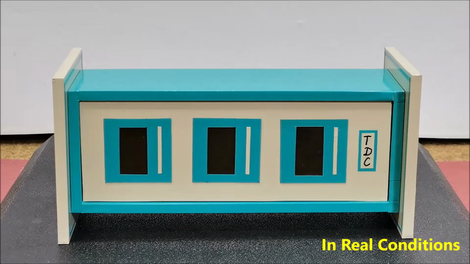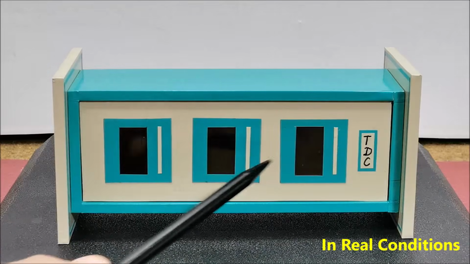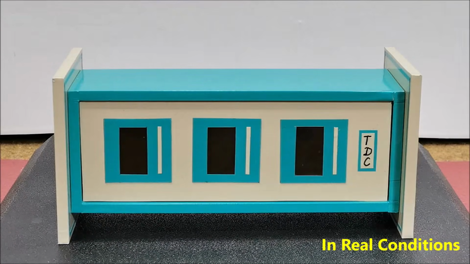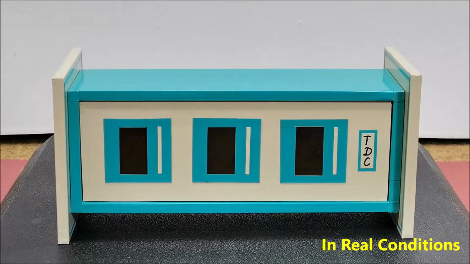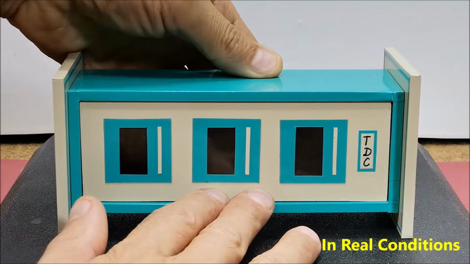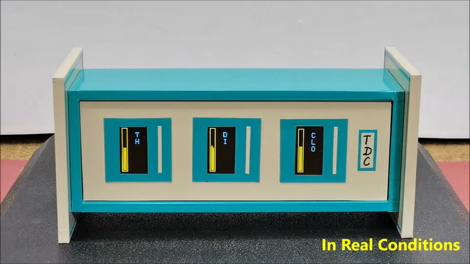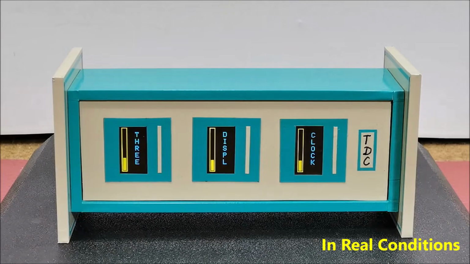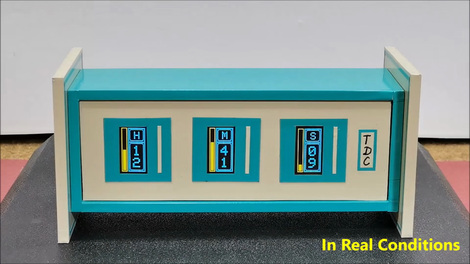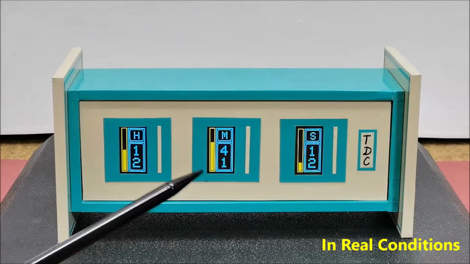Now I propose to see how the clock works in real conditions. After switching on, the text "free display clock" appears sequentially on the 3 displays, an appropriate animation when writing the text, as well as rising and falling bars on the left side of each display. Let's see how it works. After this, the clock starts working.